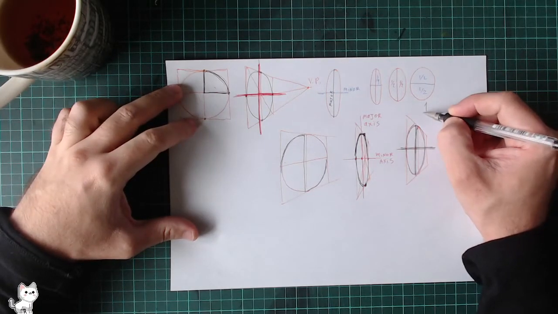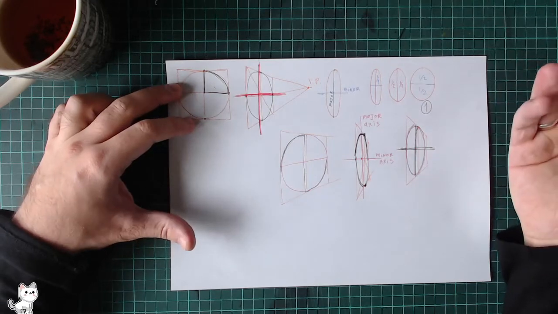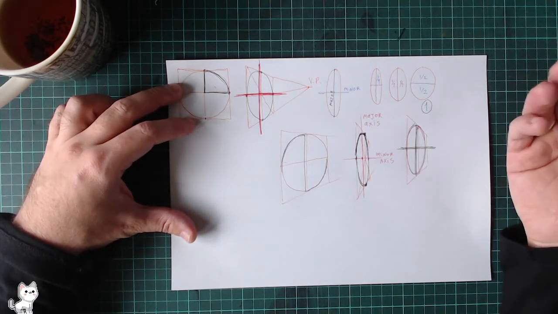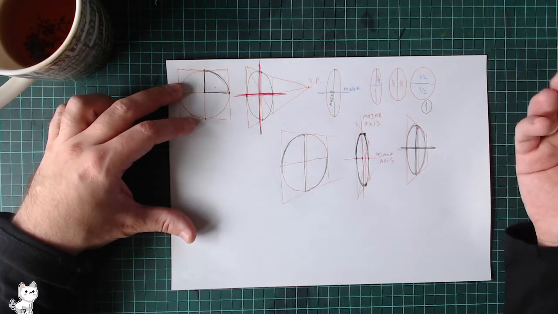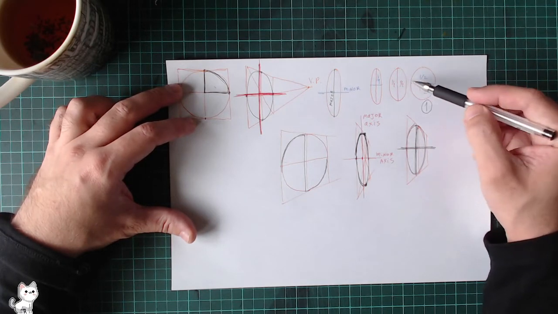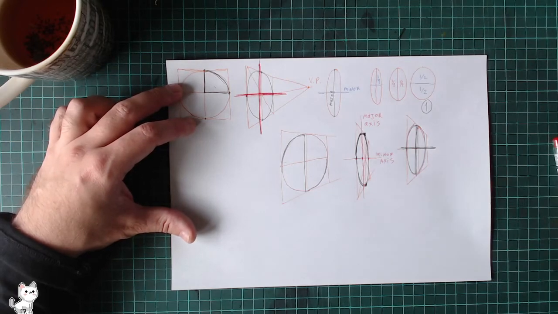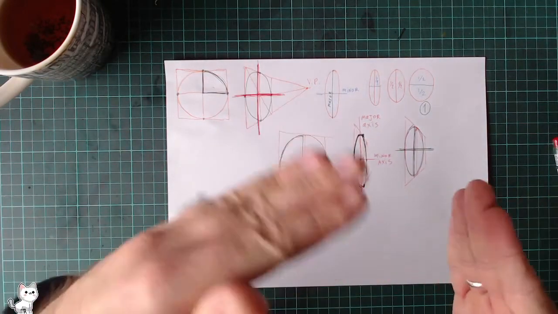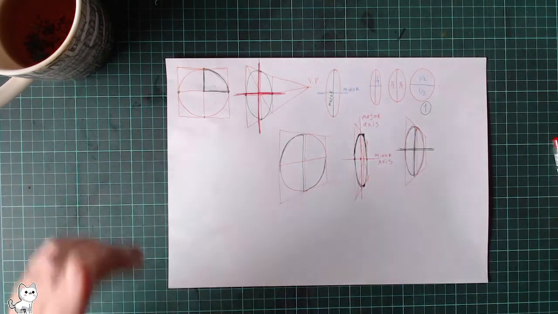Let's say the number one law about a circle in perspective, about an ellipse: it's always 4 equal quarters, or at least 2 halves or 4 quarters. So you cannot squeeze or squash this ellipse. It should always be equal.